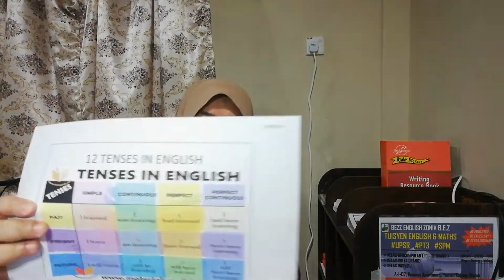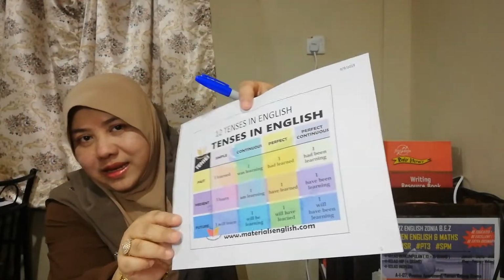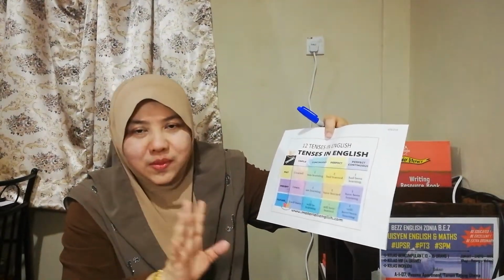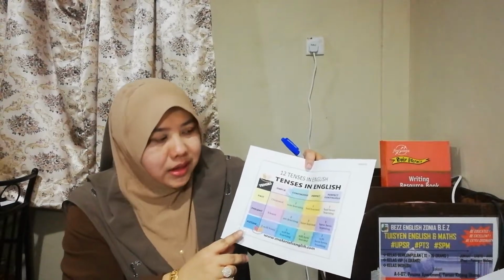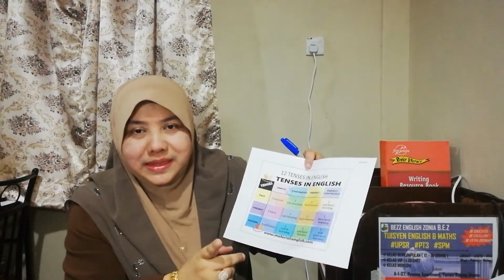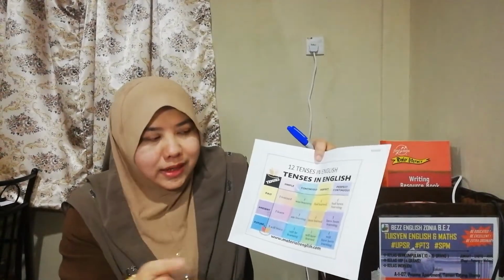As you know, in English there are 12. Can you see this clearly? There are 12 tenses, and I'm not going to talk about all the tenses here, but I just want to focus on the difference between present perfect tense and also past simple tense or simple past tense.